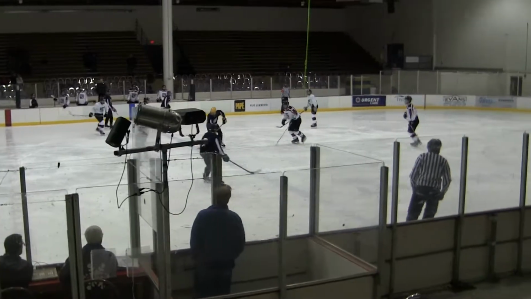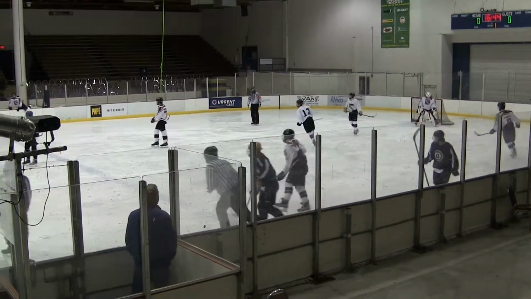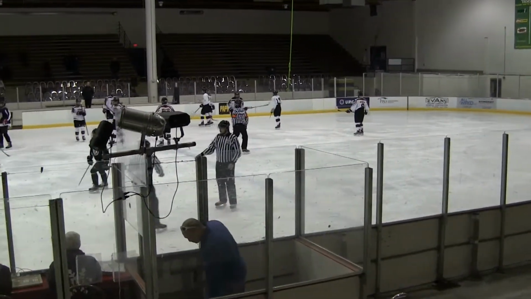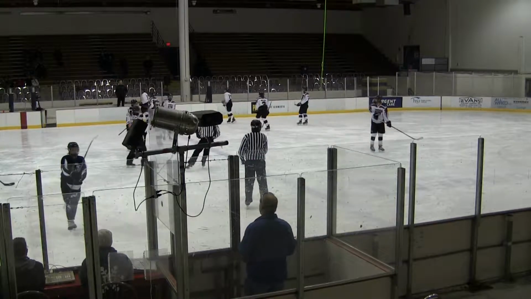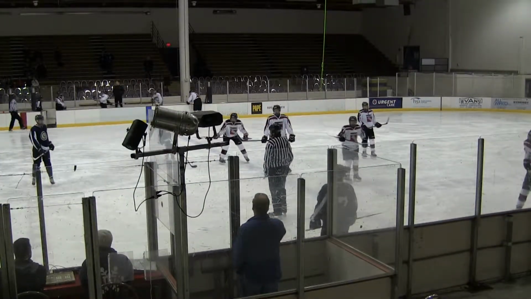Eugene, drag that over the blue line. Took some time getting over the blue line, and Eugene couldn't hold up. They entered offsides. We'll get a face-off just outside Vancouver's end. 16:36 and counting. This will be a run clock game.